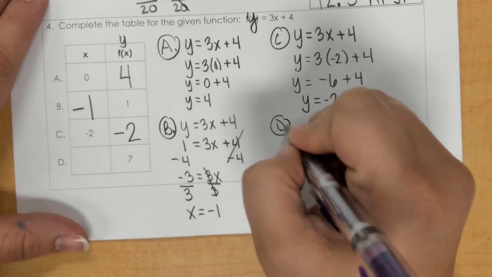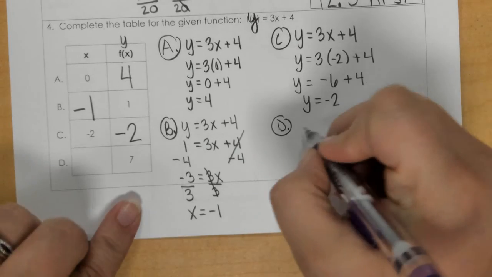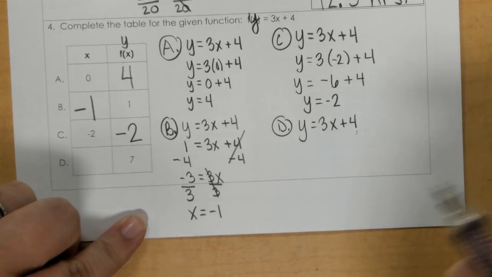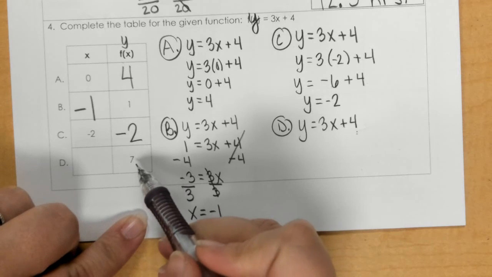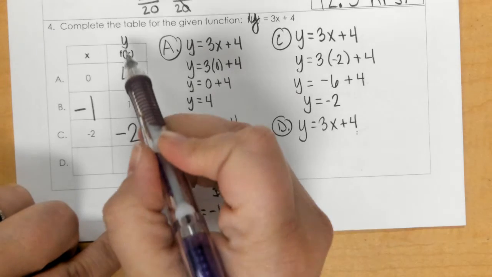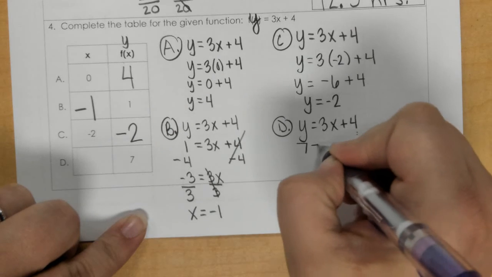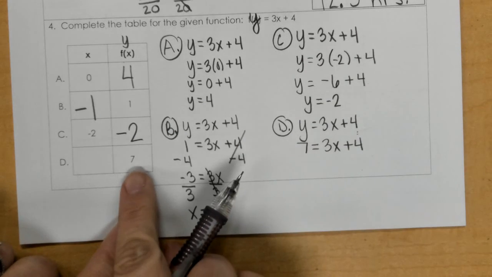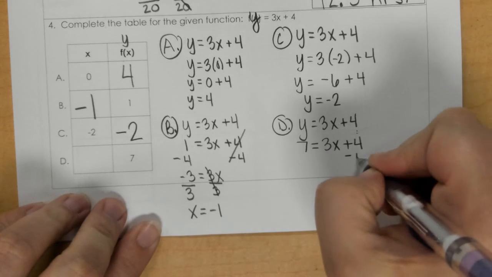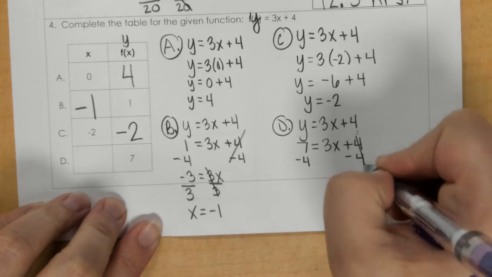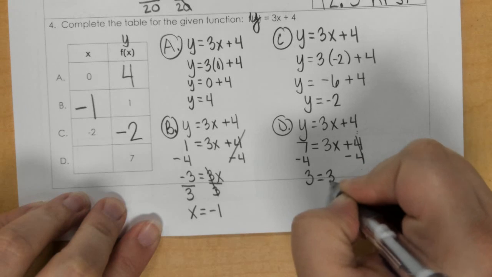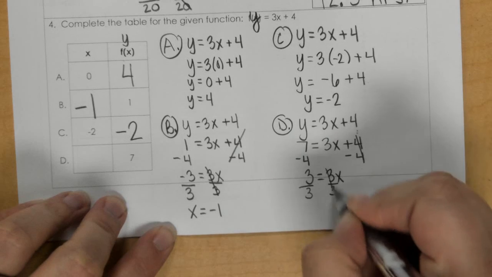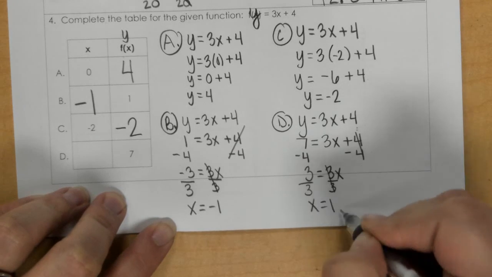Letter D. Again, we have our equation y equals 3x plus 4. We know that 7 is given to us, and it's in the y column. So I plug 7 in for y. And then to get the x, I solve. So I subtract 4. This gives me 3. And then to solve for x, I divide both sides by 3. And x would just be 1. 3 divided by 3 is 1.